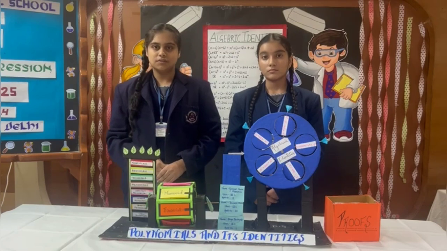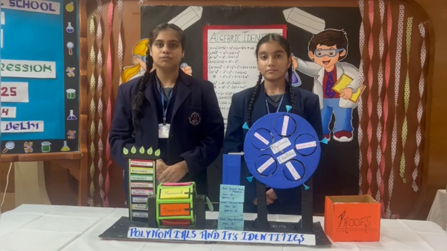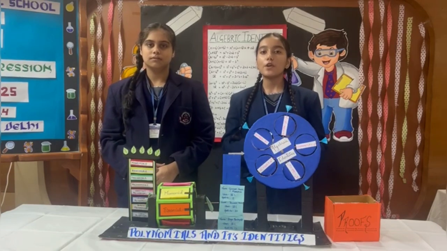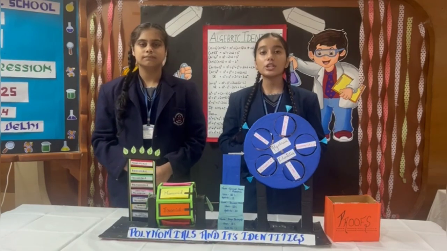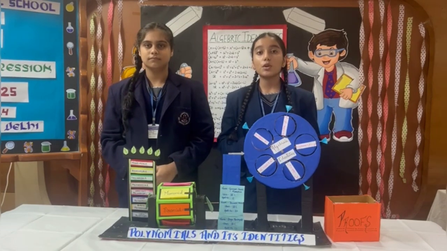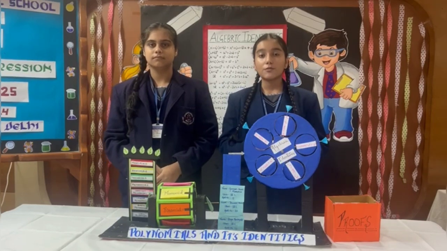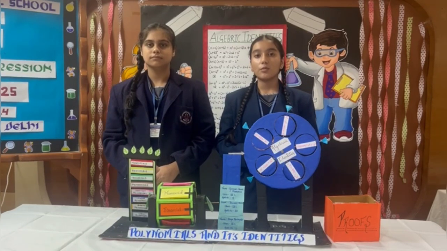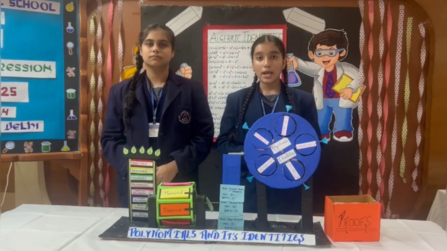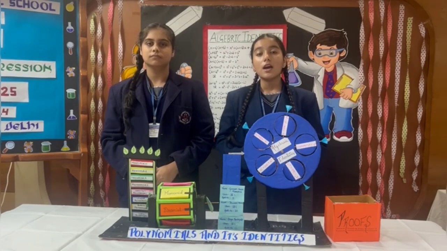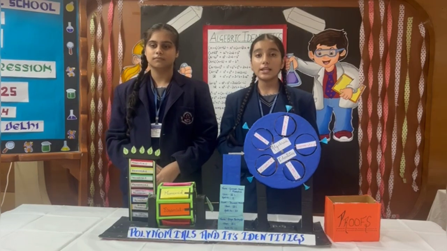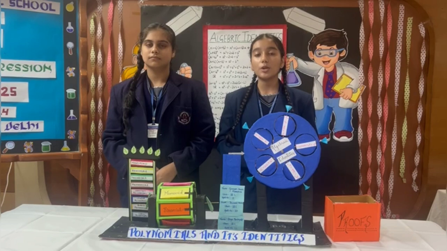Now the applications of this model will be described by my friend Gurnoor. Applications of a model in real life include, first, probability and statistics, in which identities can be used to describe formulas for variance and standard deviation. Second, in computer science, in which identities can be used to optimize algorithms and design error correcting codes. Third, they can also be used for temperature conversion, which means that identities can be used to convert between Fahrenheit and Celsius.